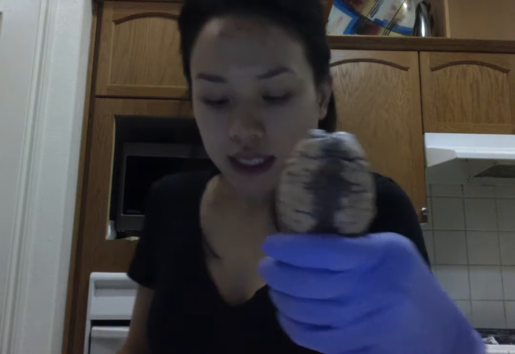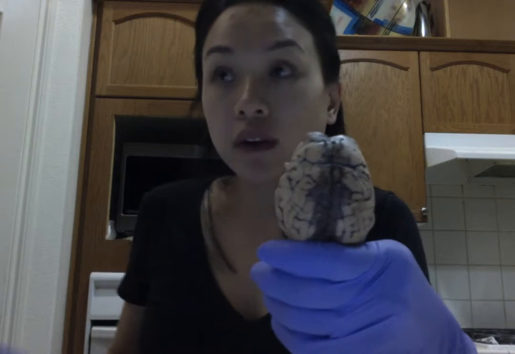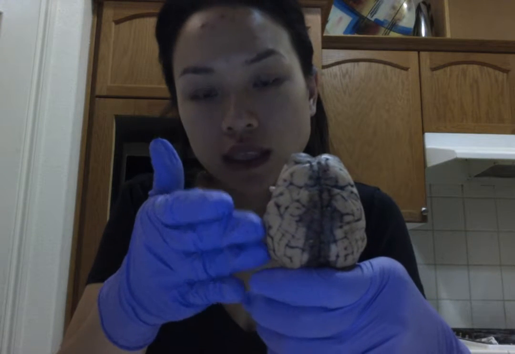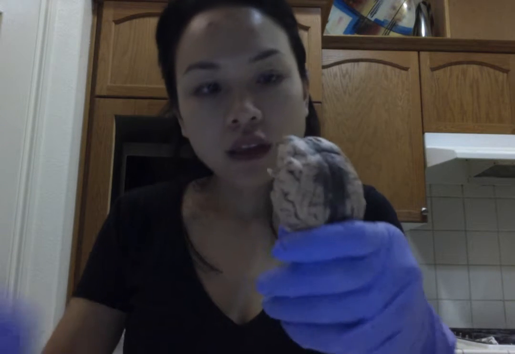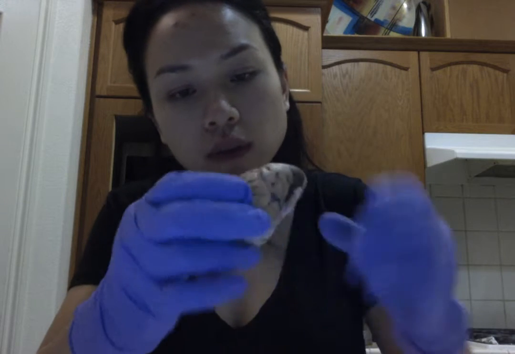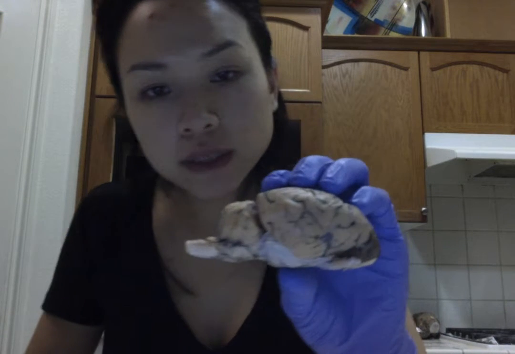The second lobe that I'll be talking about is the temporal lobe, which is lateral of the brain, so it's towards the sides of the brain. The temporal lobe is involved in hearing and smell. So a better visual of the temporal lobe is on the lateral perspective of the brain.